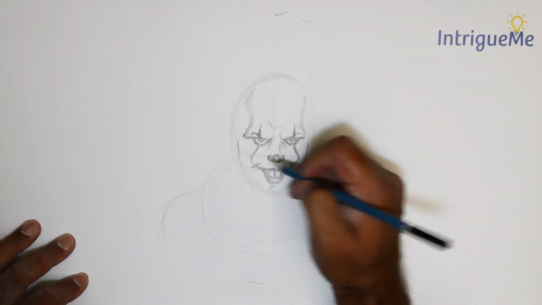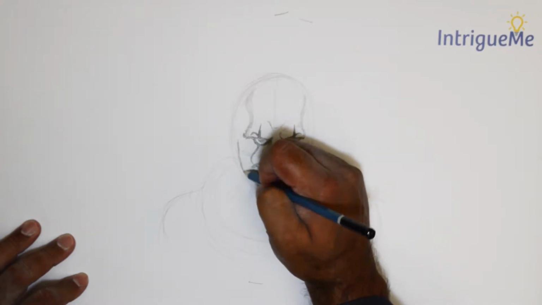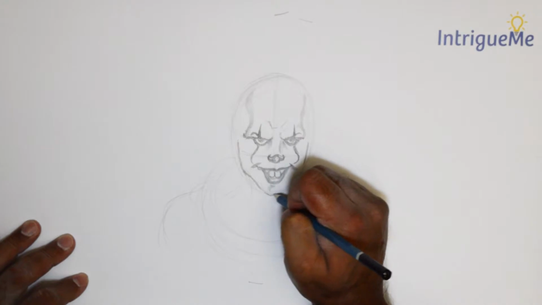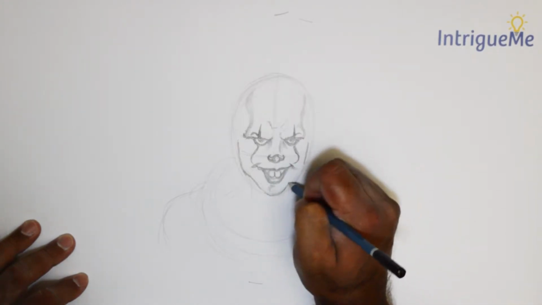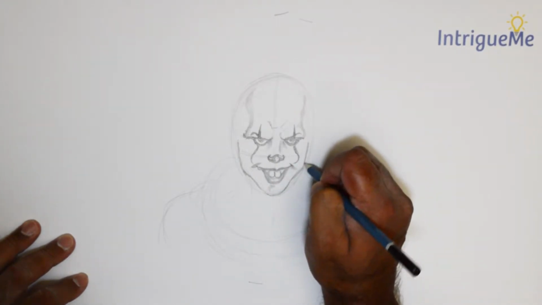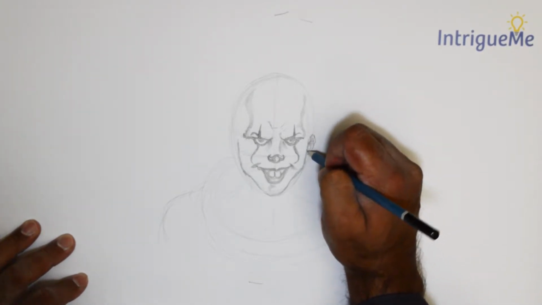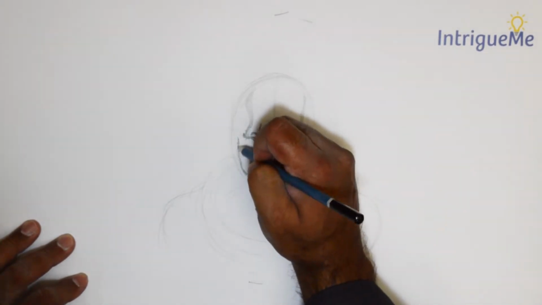And then from there on, along the X shape, we are going to put in the rest of his face down, pointy chin, ears lining up around the eyes somewhere there.